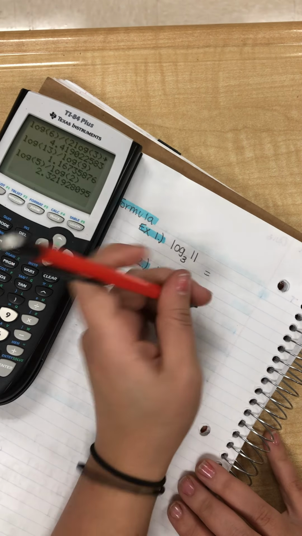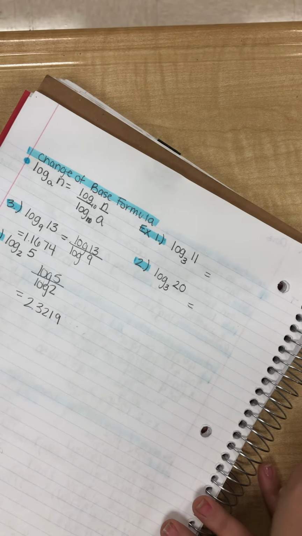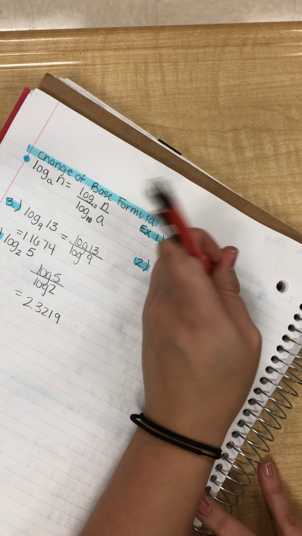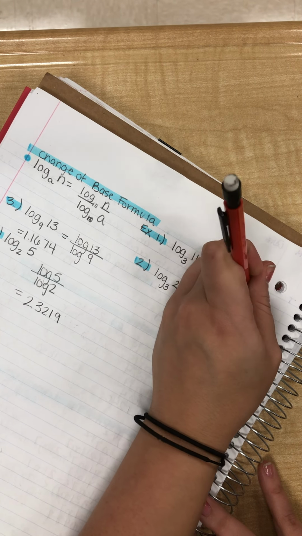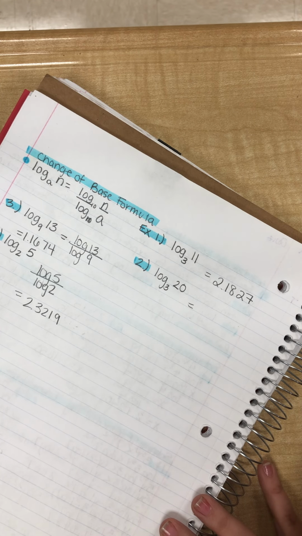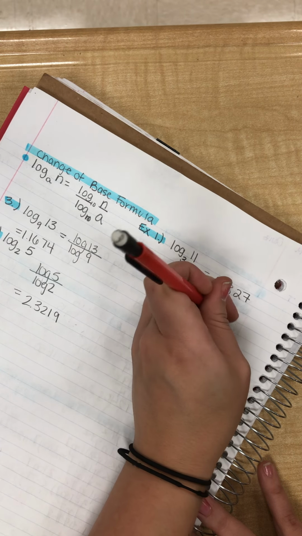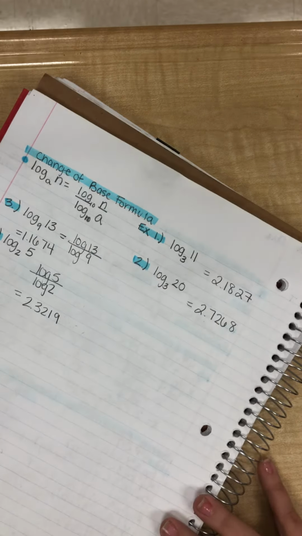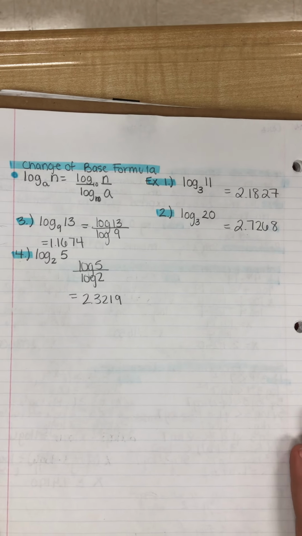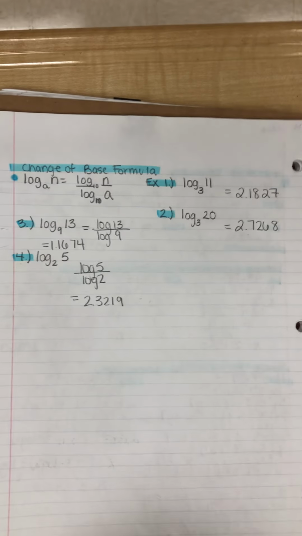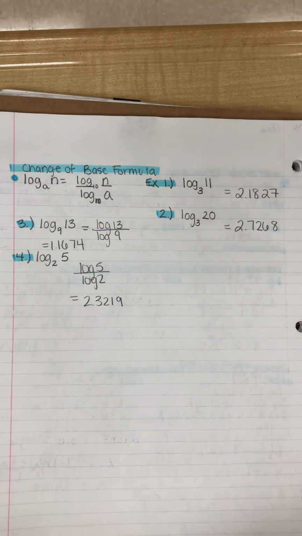I'll write the answers for you. See if you get the same answers as me. That's my first answer. This is my second answer. Okay, that's it. Those are my last 2. See how you're doing? It's basically everything the same thing. The only difference is the base is the same. It was different, which now means we can use our calculator.